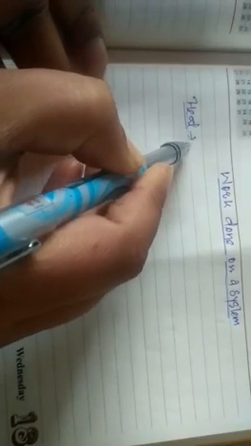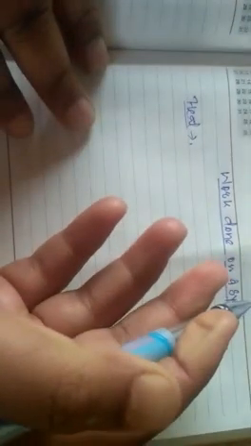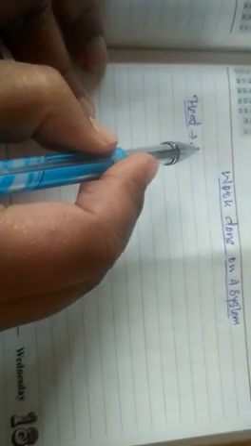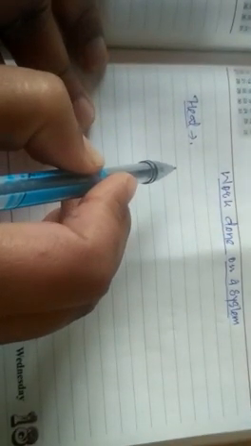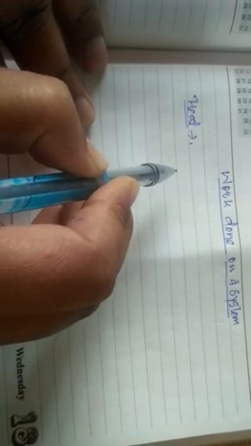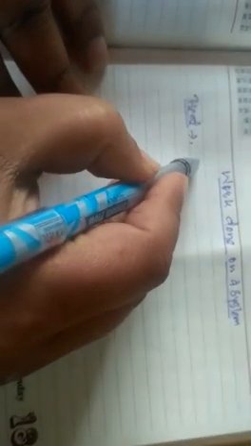Today our topic is related to work done on a system. But before this, we should have the concept of heat. What is heat? Temperature we are going to read in another topic, but if somebody wants to know what temperature is, it is simply the degree of hotness or coldness. That's the temperature.